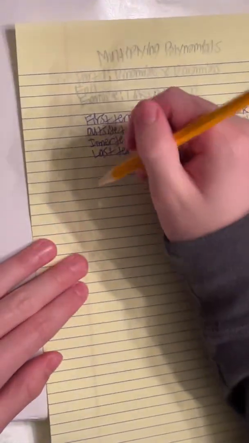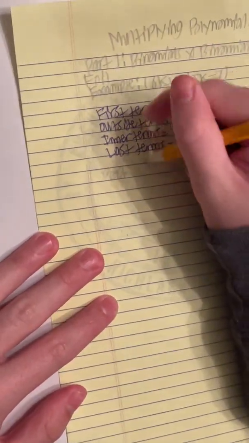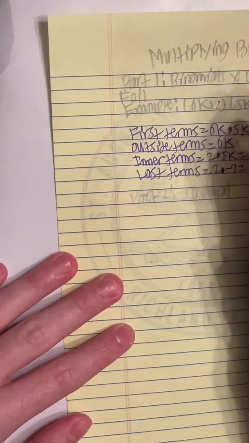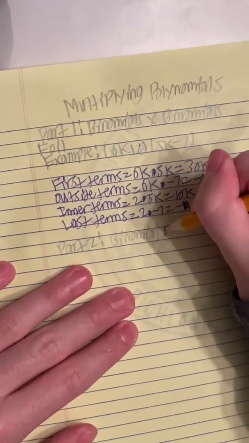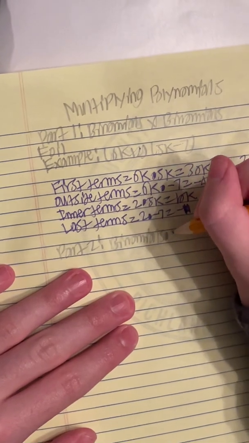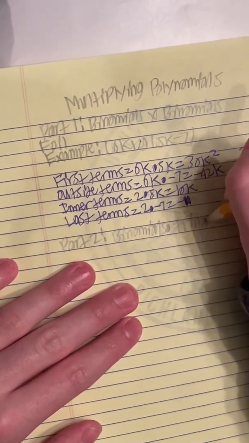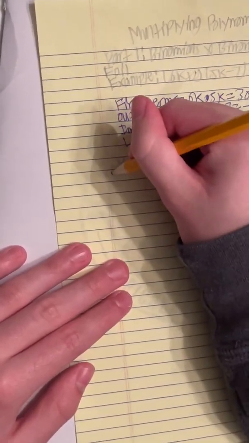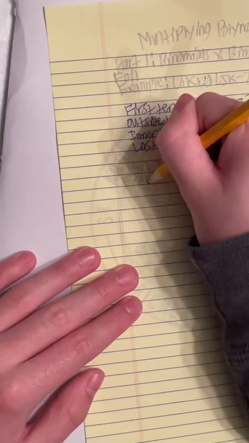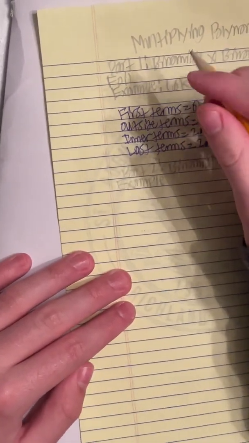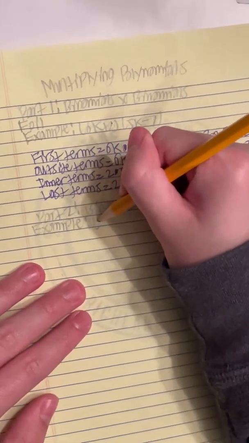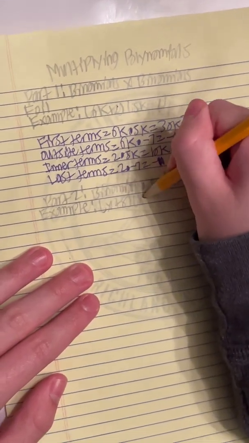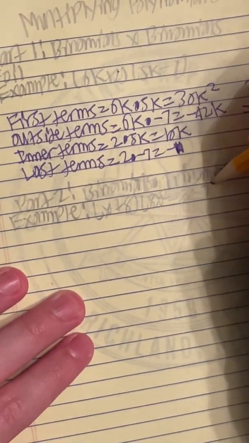And now we are going to do binomials and trinomials, which is really, really easy, just as easy as FOILing. So what we're going to do here is I'm going to write an example. All you have to do for these is distribute the terms and add them. So for the example here, I'm going to do x plus 8 and 8x squared minus 5x minus 7.